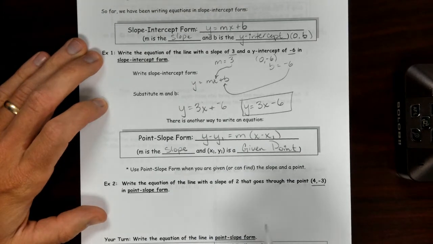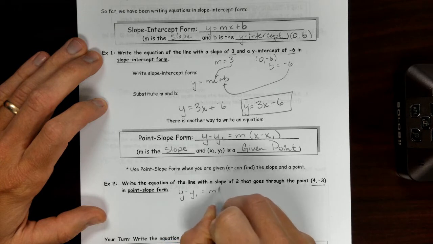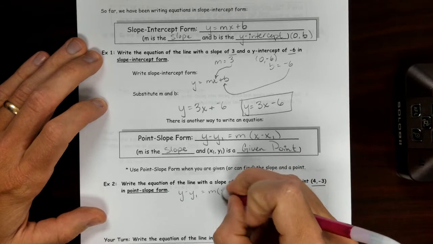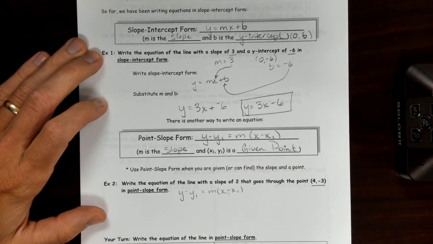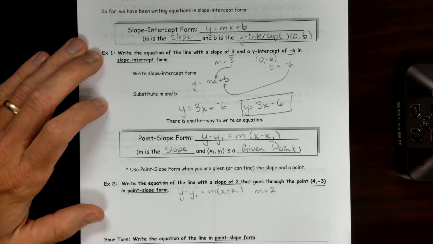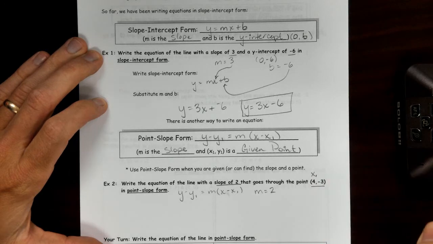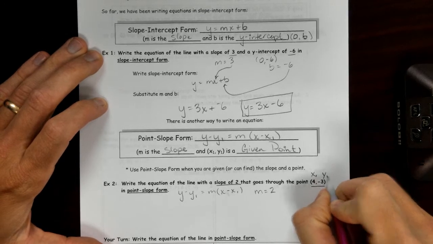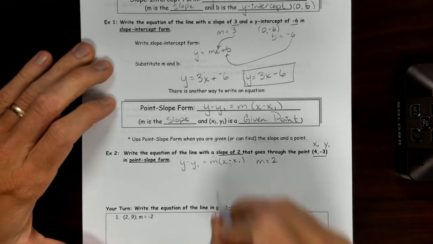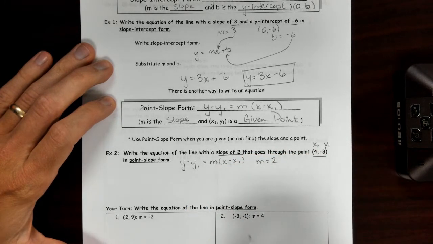So again, the first thing I want to do is write my equation: y minus y1 is equal to m times x minus x1. And let's look at our example. What do we have? We have the slope of 2, so we know that m is equal to 2. We have a point at (4, -3). This 4 is your x1 value, and -3 is going to be your y1 value. So guess what? Let's plug and let's chug. Don't tell your parents I said that.